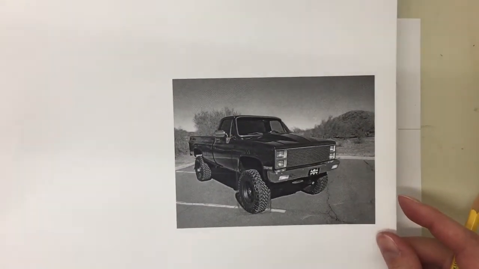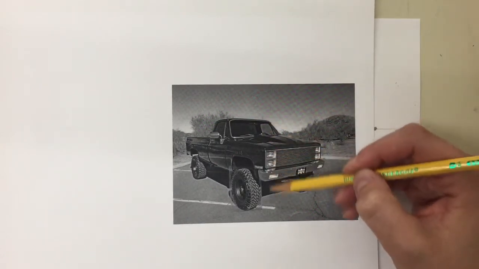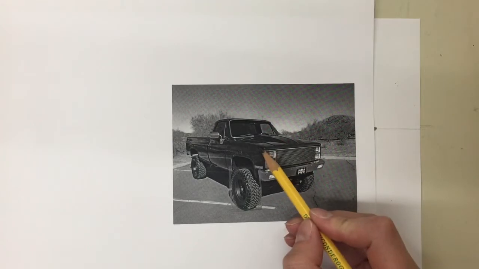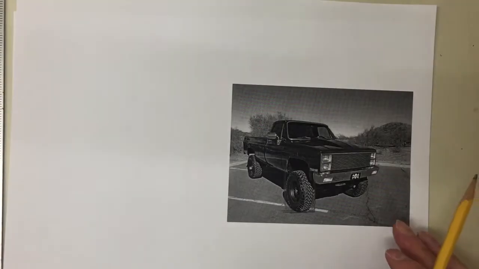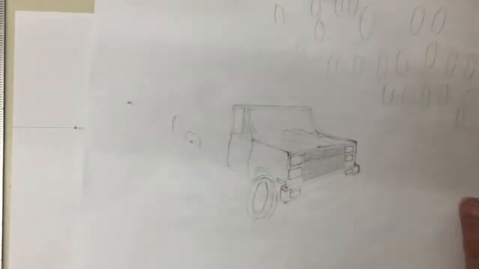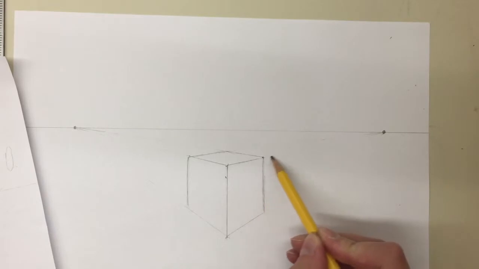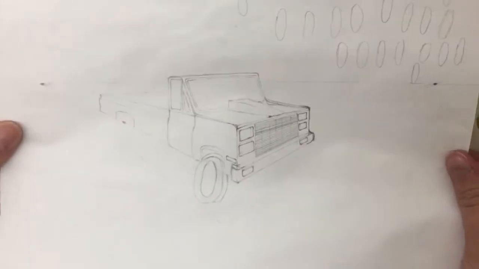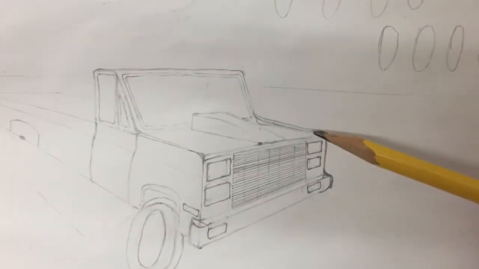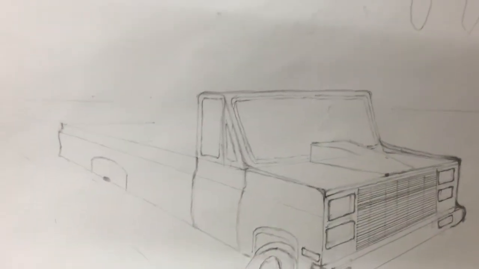So here's a truck in 2-point perspective, and you can tell it's 2-point perspective because the corner is the closest thing to you. And if these lines were to continue forever, they would vanish somewhere over here. These lines would vanish somewhere over here. And this is the student's drawing so far. And he started with something very, very boxy, that he then went into and started adding details and curving some of these lines here so it didn't look so boxy. He's doing a fabulous job. I wanted to show this as a great example.